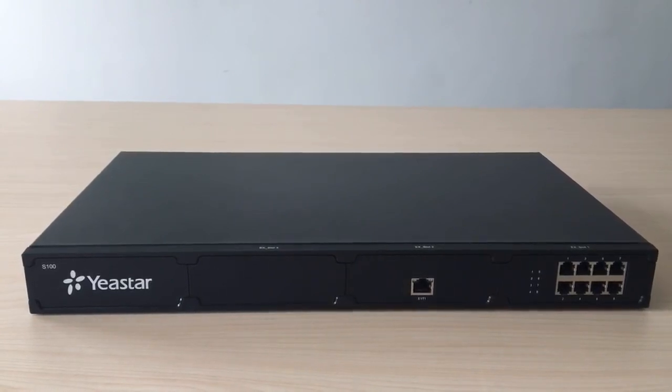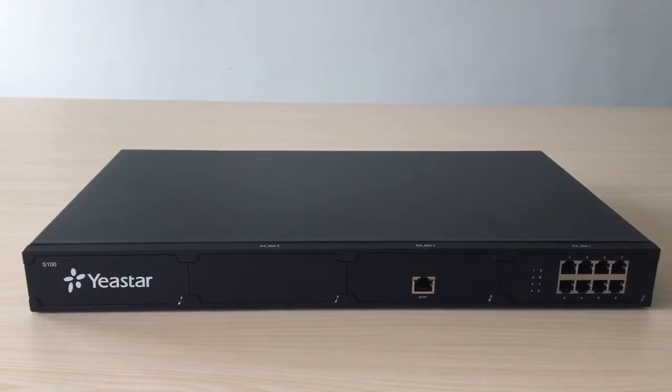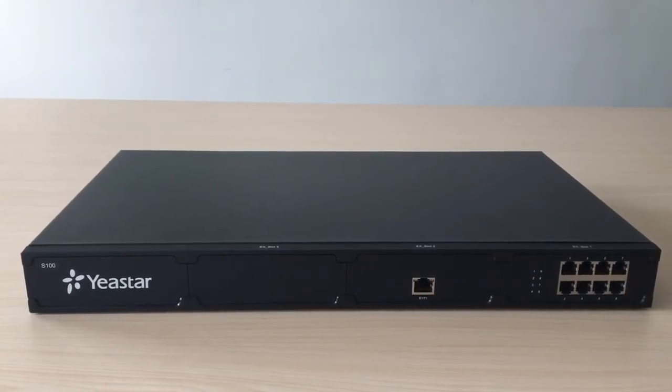In this video, we will take S100 as an example to give you quick and simple instructions for installing S-Series IP-PBX.